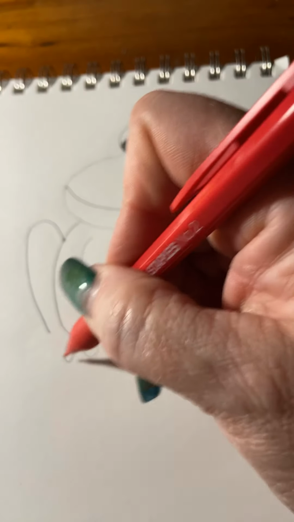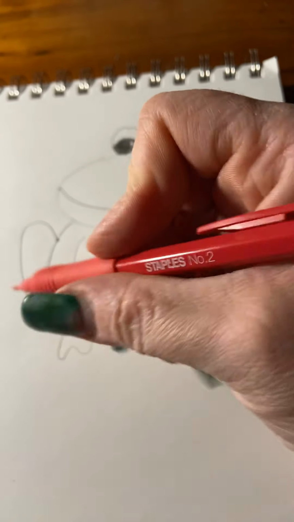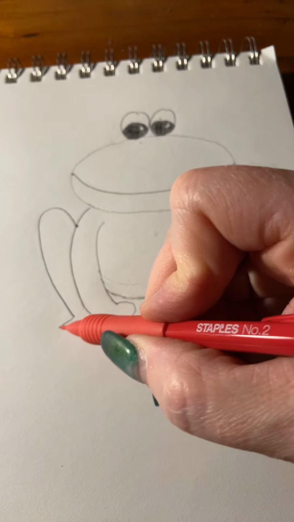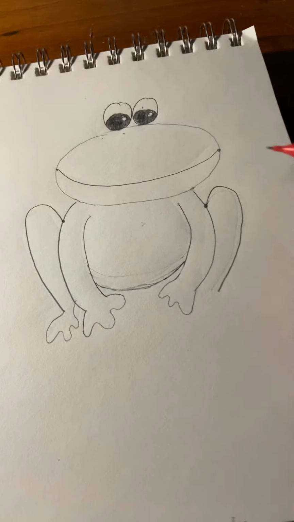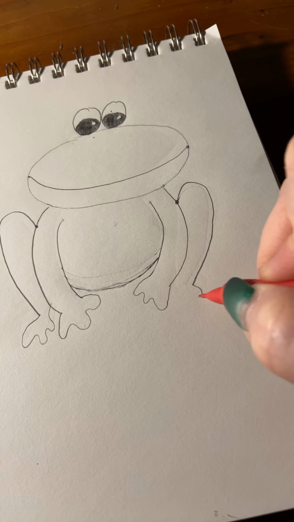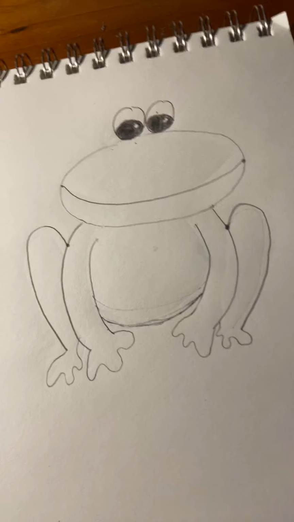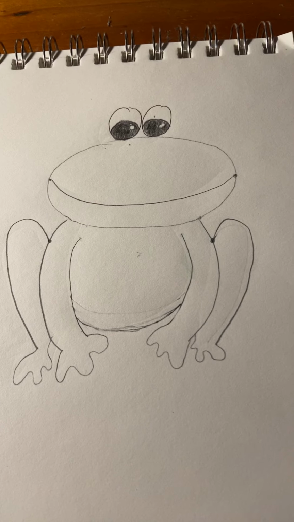All right, remember how we made his hands or his feet down here? Same idea, but watch what I'm going to do. I hope you can see here. Let me move my phone over a smidge. Okay. I'm going to bring that in like that. Okay. Something fun. And there you have it. All there is to it.